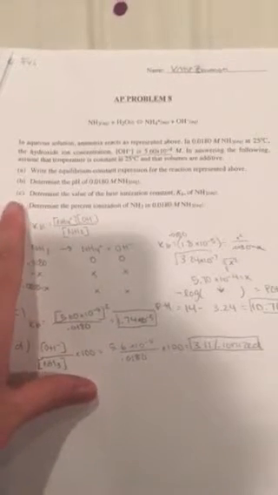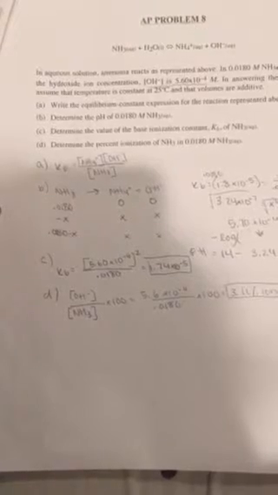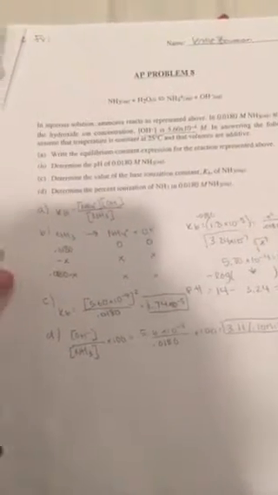Alright, so then part B asks to determine the pH of 0.018 molar of NH3. So we're going to set it up like an ice box. We're going to use the equation NH3 yields NH4 plus OH. I just excluded H2O because you're not going to have any information for that anyways, but it's still there.